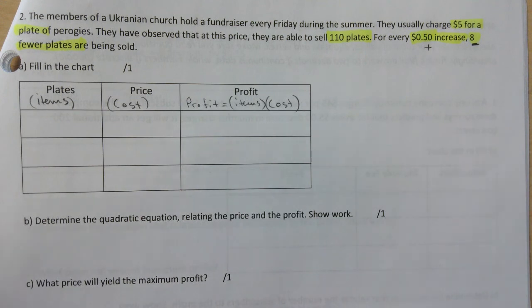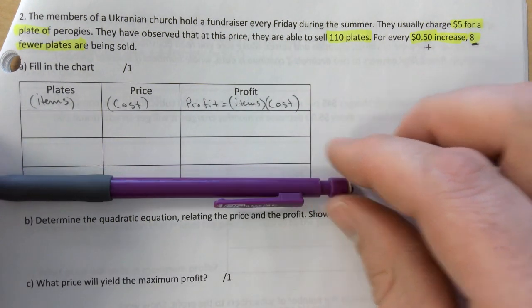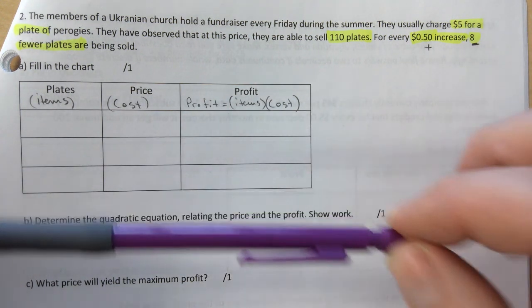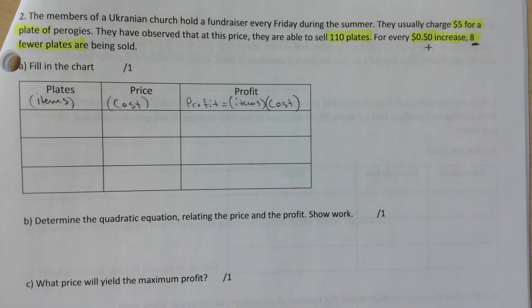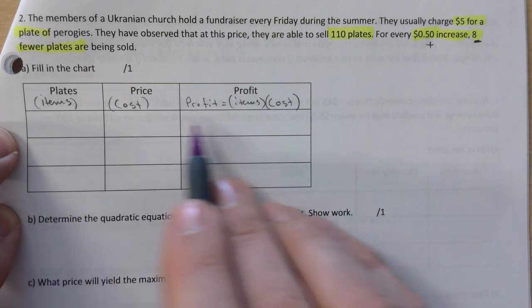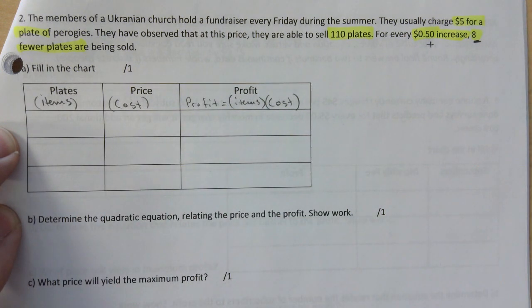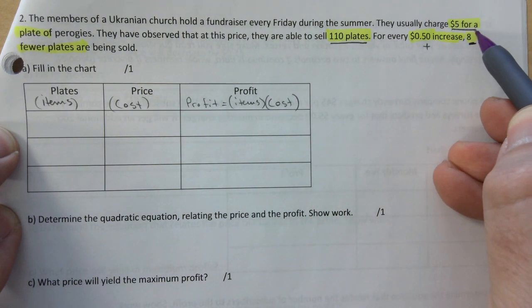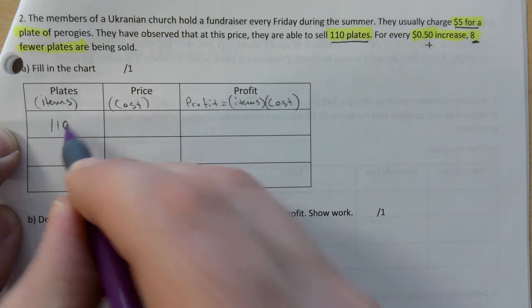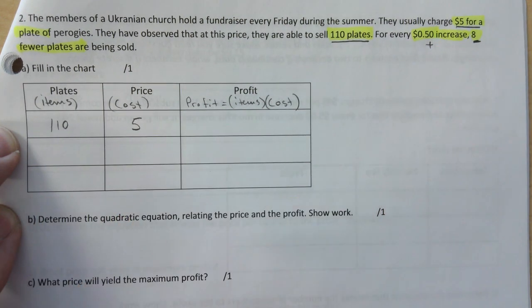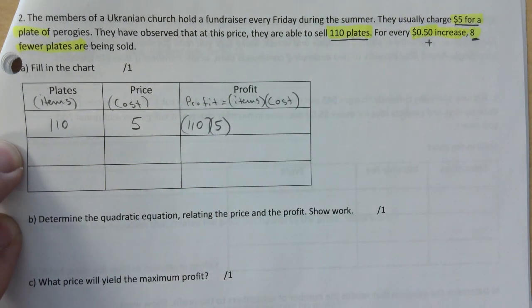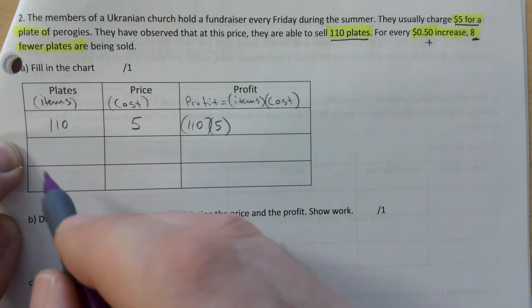And the hint here is that only 3 points need to be created. If I ever give you a chart that has more than 3, then if it's 4, fill out all 4. So you have a starting point. That's nice about type 1, it starts you off. You sell 110 plates when you charge $5. So you put that down, 110. This is $5, and the profit will be 110 times 5. I'll leave some room there to write down later what it is.